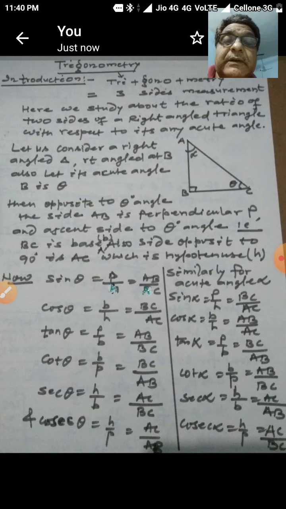For this theta angle, the side opposite to it, AB, is now P, and adjacent to this theta angle, the side BC is B, and the side opposite to right angle B, which is AC, is the hypotenuse. Now what we do, we will take the ratio of two sides at a time.